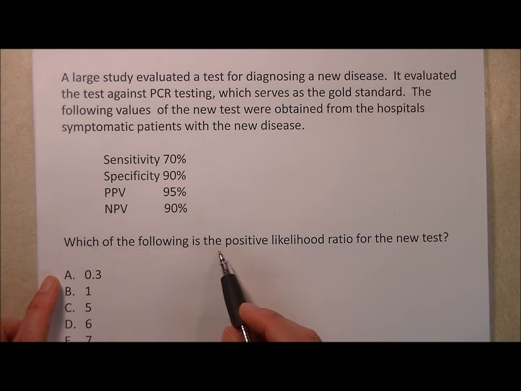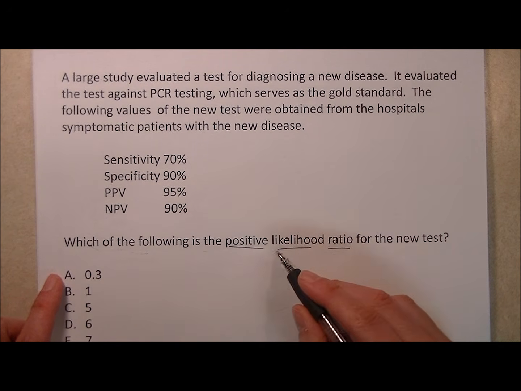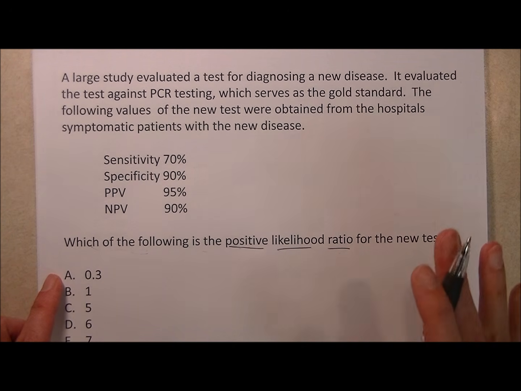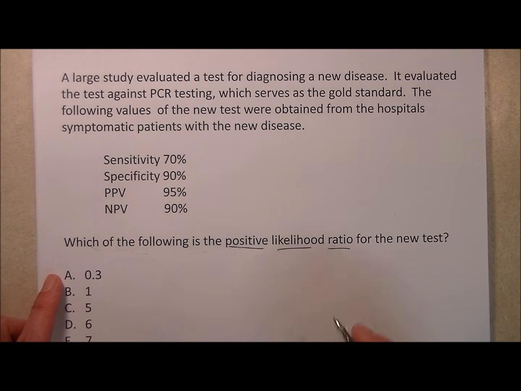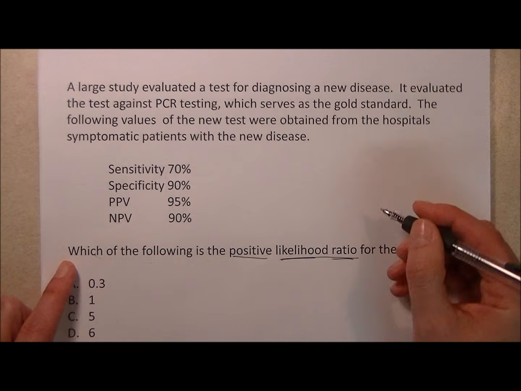Next one, let's go to the question. It says, which of the following is a positive likelihood ratio? Now you'll see these things called likelihood ratios, and most of us don't know what those are. We always have to look these things up. But in step 1, step 2, and even step 3, you're going to see this thing called likelihood ratio, and it's all fair game, and it's all based on the formula.